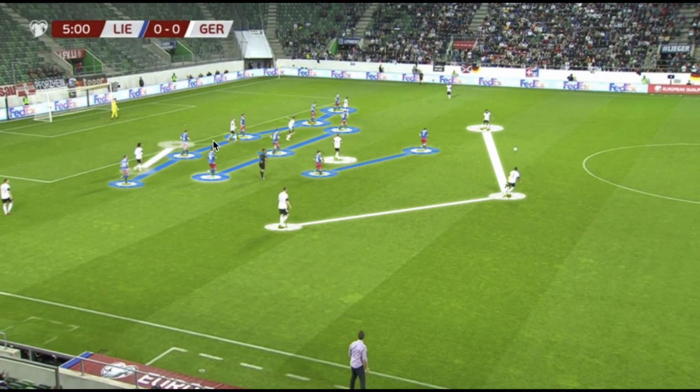Now the players higher up the field, we have Leroy Sane, Timo Werner, Kai Havertz, and Musiala, and these players played very narrow for most of the game, and particularly the wingers played on the external part of the half spaces, pinning the wing backs into a more narrow position, which then gave room for the fullbacks to advance up the field and create 2v1s entering the assist zone of the penalty area and trying to get in behind Liechtenstein.